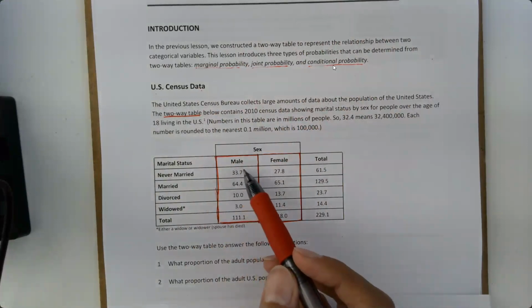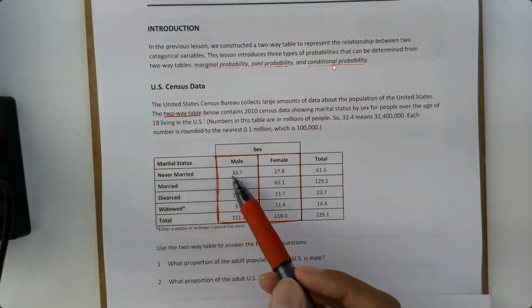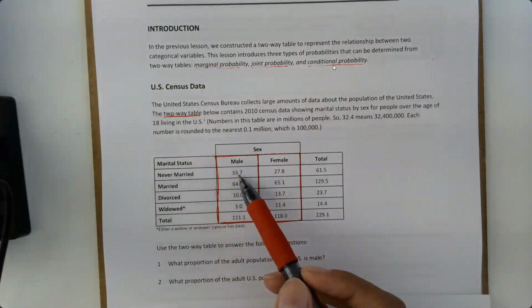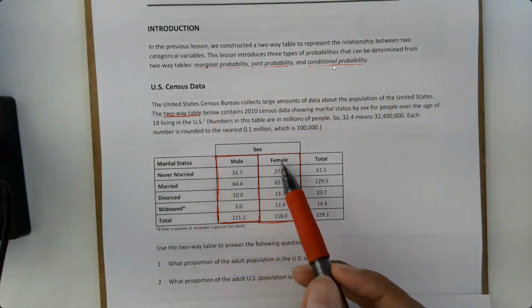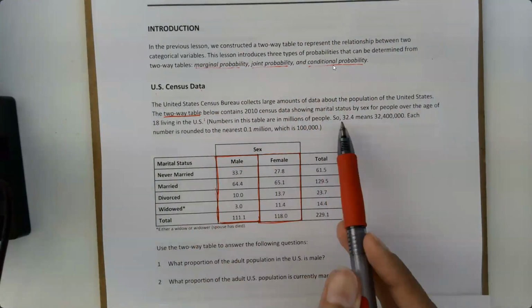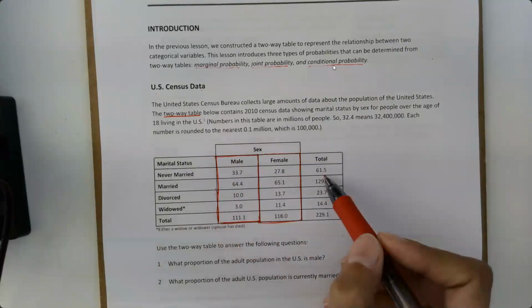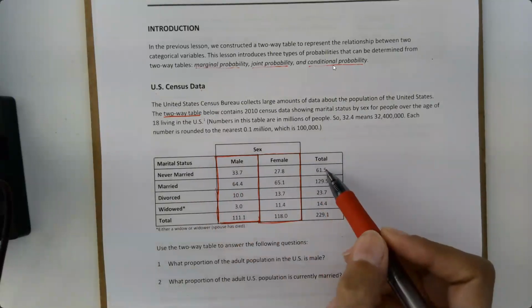How many males never married? 33.7. How many females never married? 27.8. So remember that all of these need to be converted into millions. And the total is 61.5.